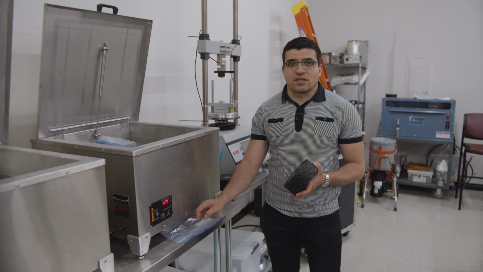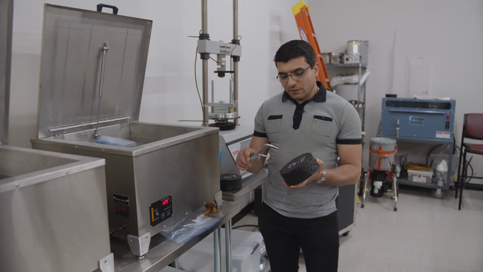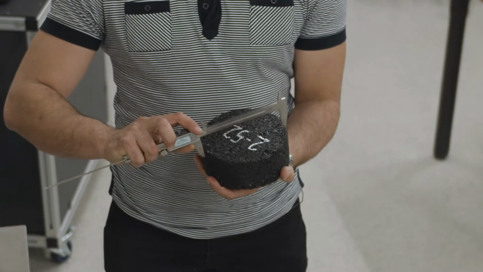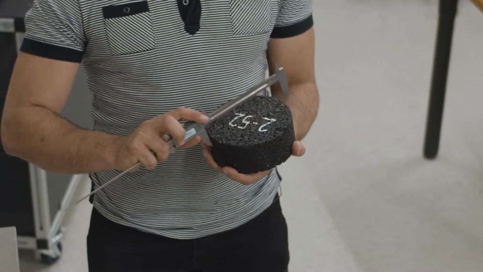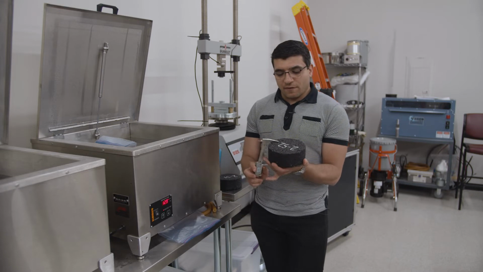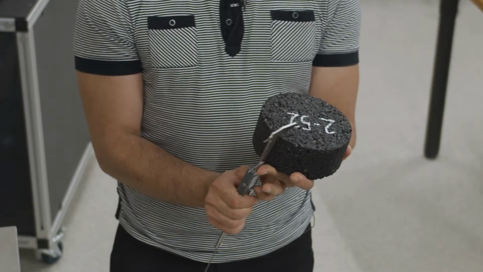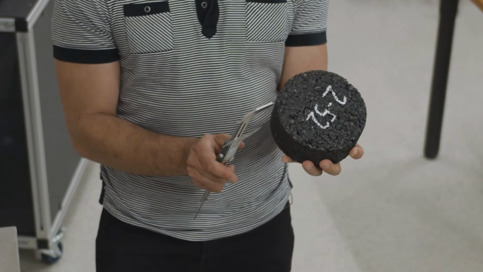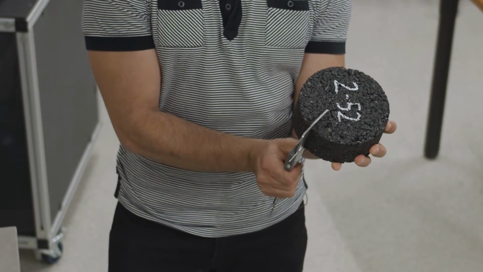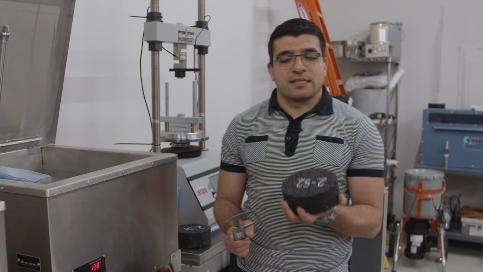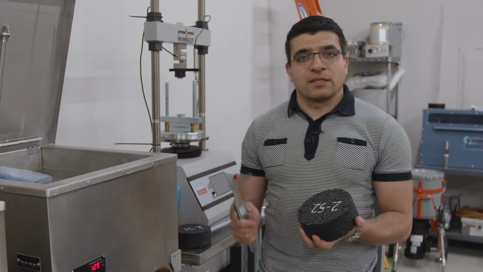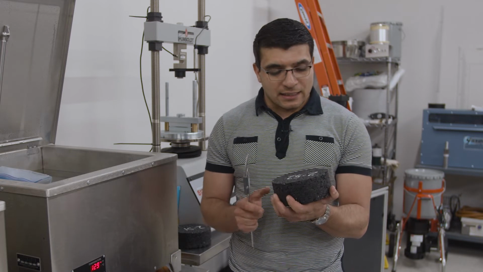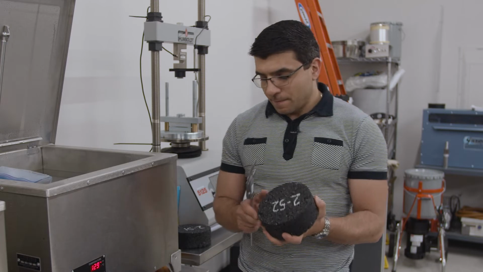So first, let's start by measuring the diameter of the specimen at two perpendicular locations, and then we're going to average these two values. Then we will be measuring the height of the specimen from four different locations using a caliper. That caliper could be manual or digital, and then we will be averaging these four values and get an average height. The average diameter and height determined for each specimen will be fed into the software prior to performing the test, or will be used if any calculation needs to be made.